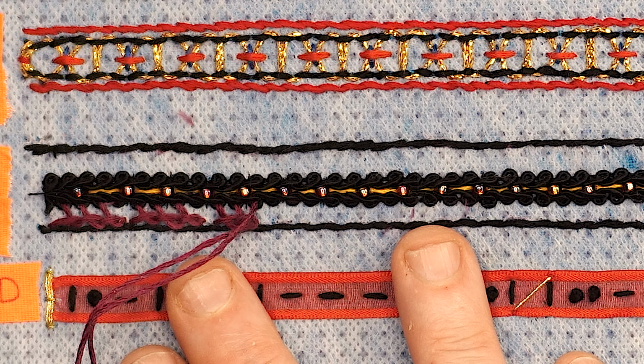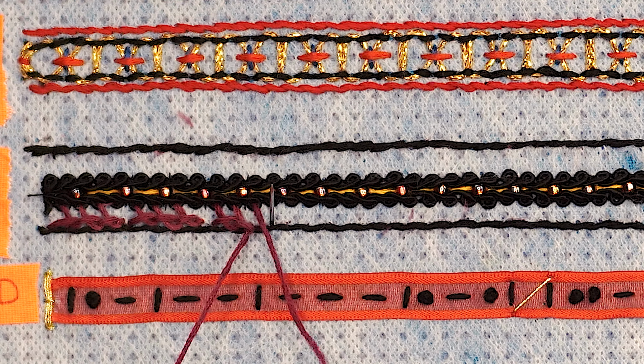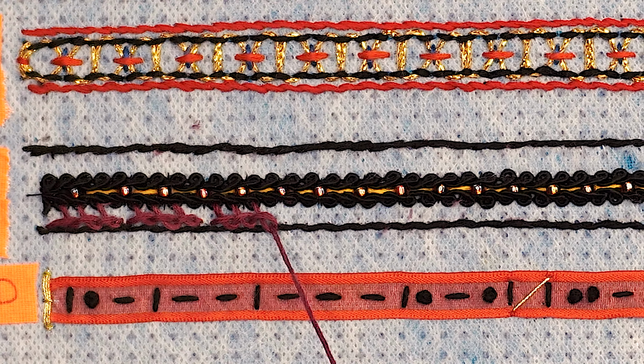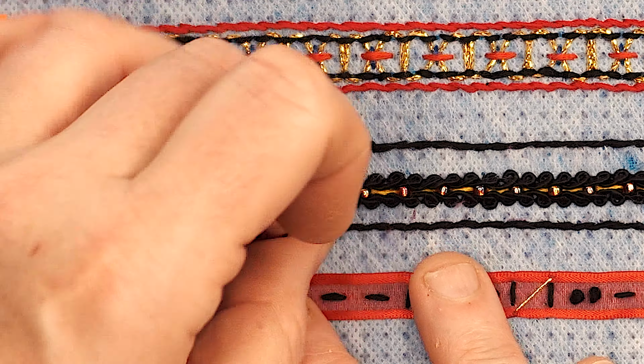All right, let me do that one. Get our thread aligned correctly the way we want it to be. That's correct. And then we pull up. Make sure that loop is the way we want it. And then we give it a little tacking stitch.